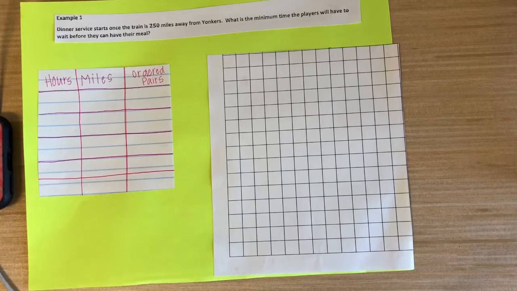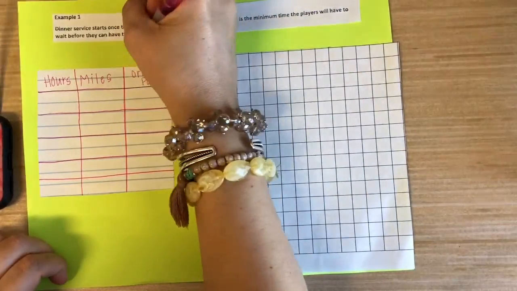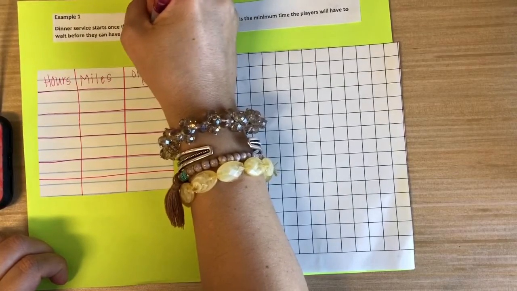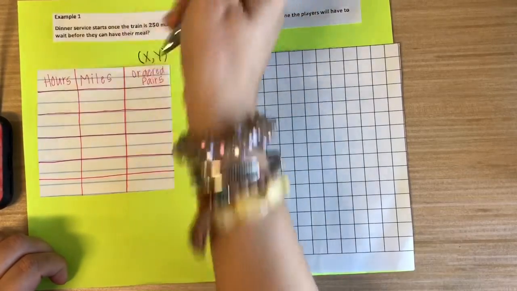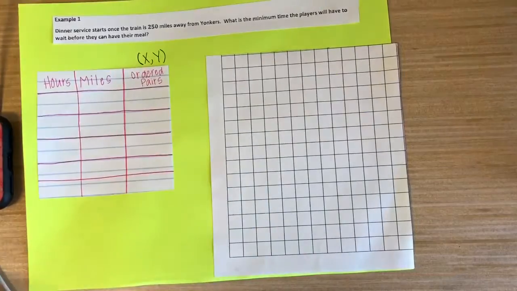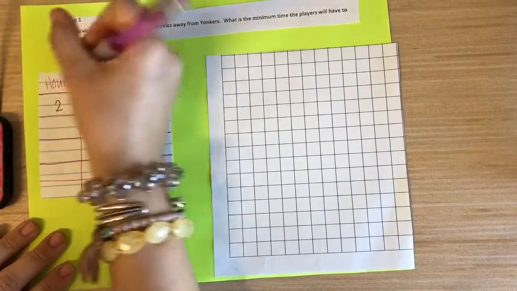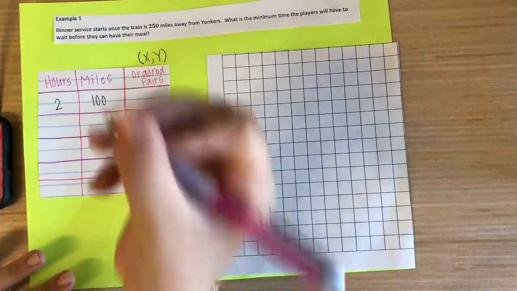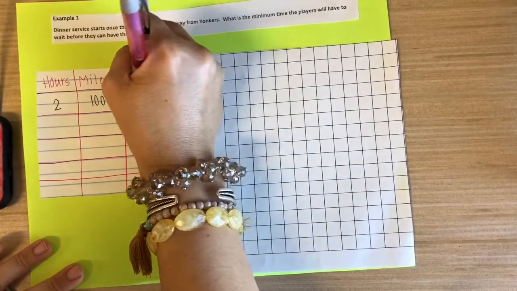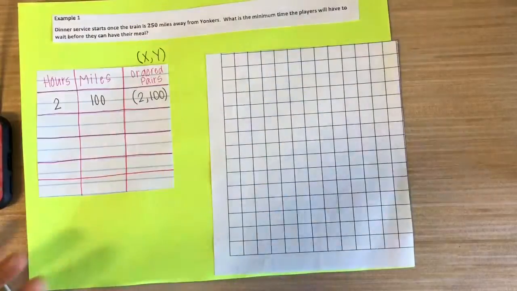So I touched base on what that means in our content goal, but ordered pairs are going to look like this. You'll have your first number and your second number, separated by a comma and enclosed in parentheses. So hours per miles, again, it was 2 hours for every 100 miles traveled. So when I want to plug that in as an ordered pair, I go 2, 100, just like that.